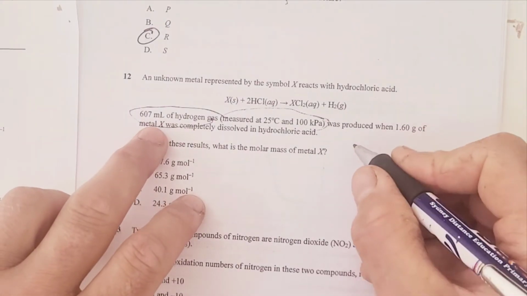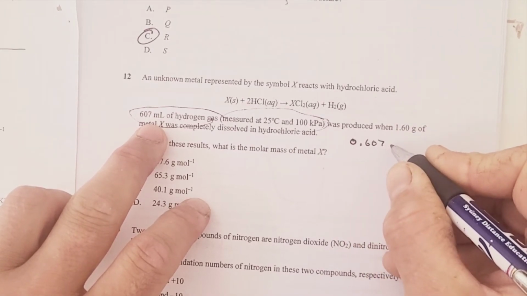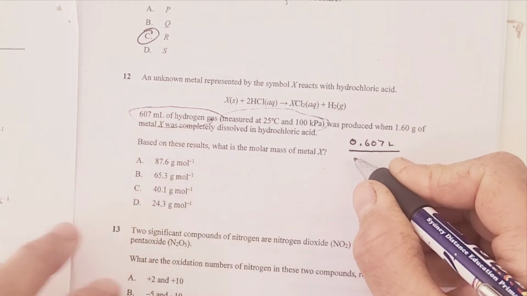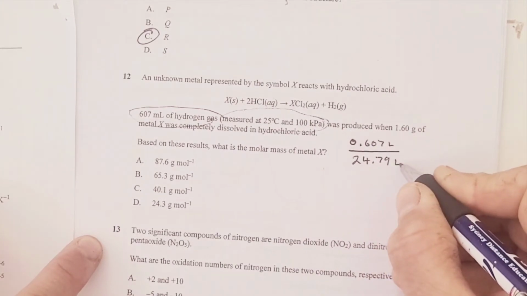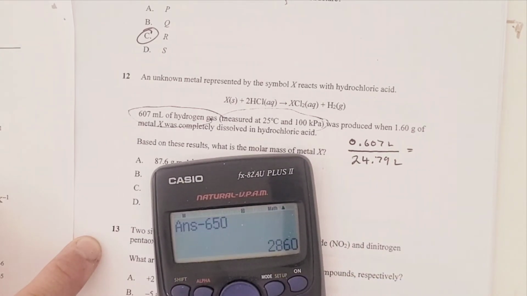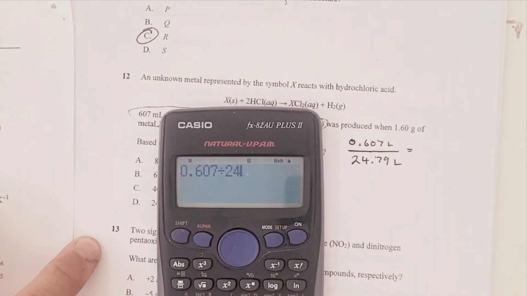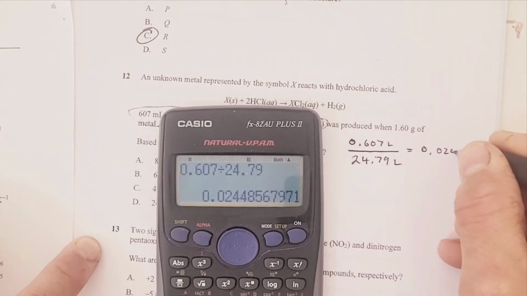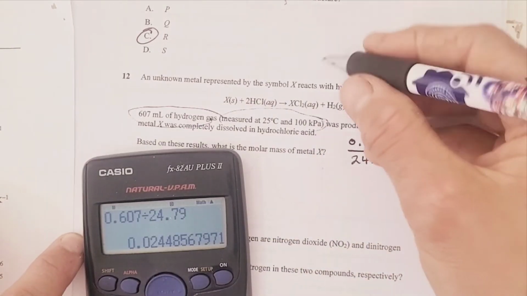Well, we're told that there's 0.607 litres of gas. Okay, and then the constant was in 1 mole, there's 24.79 litres. This is going to tell us how many moles of hydrogen gas. 0.607 divided by 24.79 gives 0.0249 moles of H2.